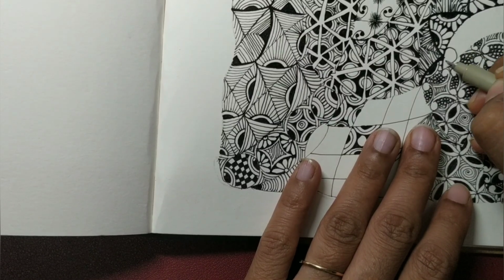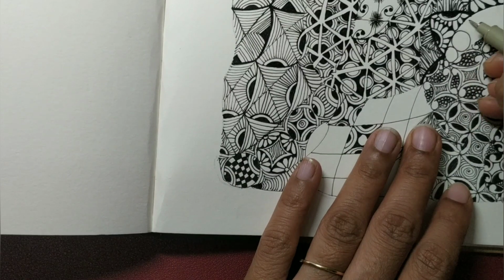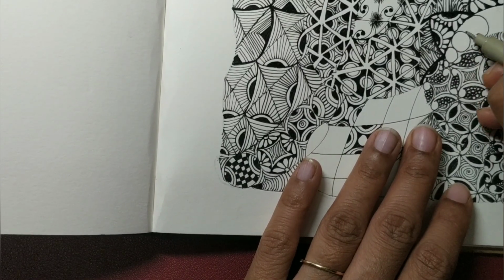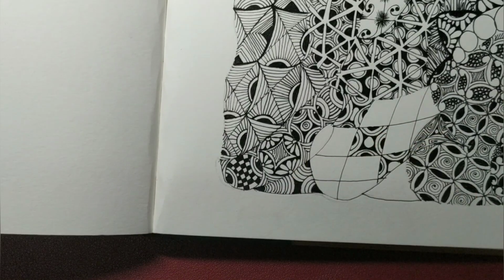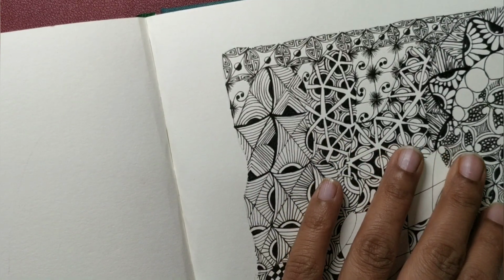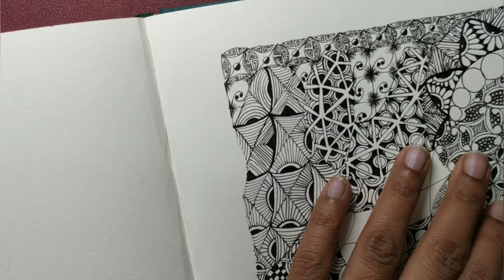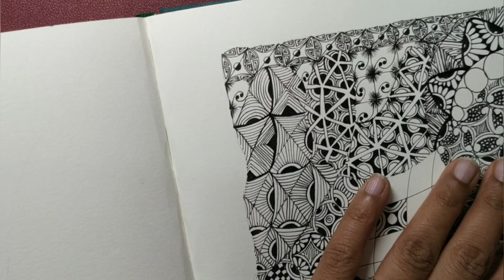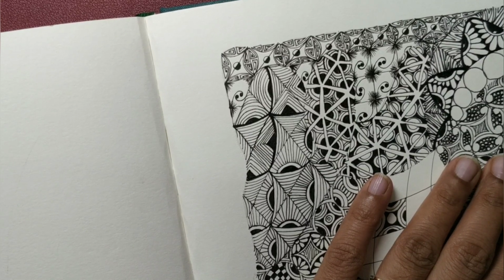Let's start with some orbs. Right, this is again a triangle. I'm going to do the same exercise.